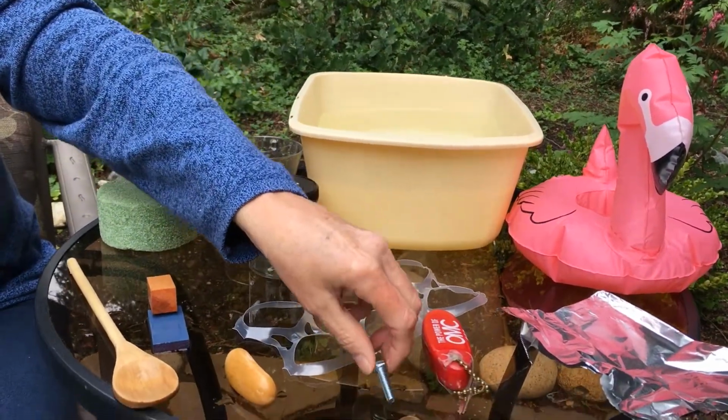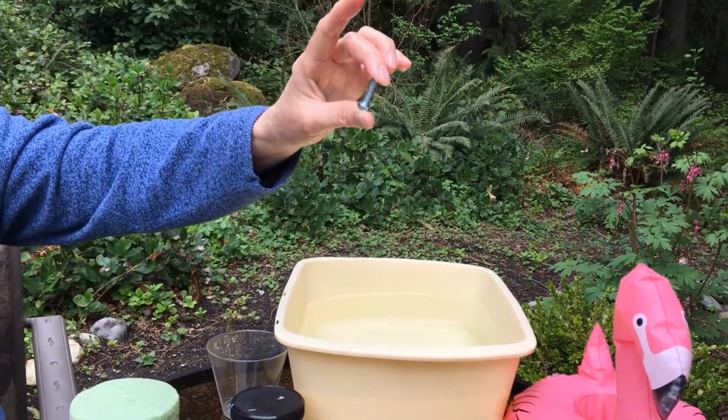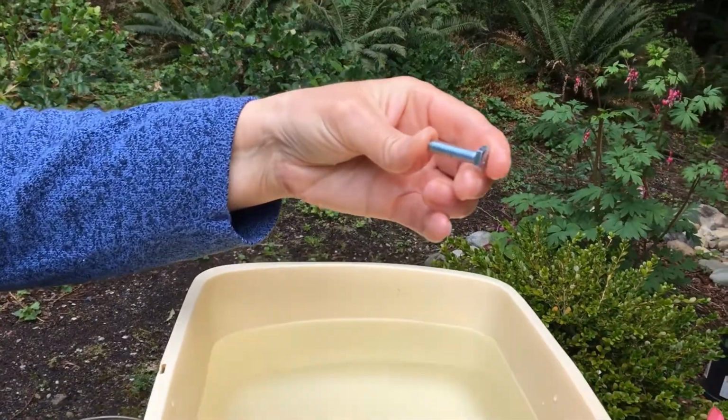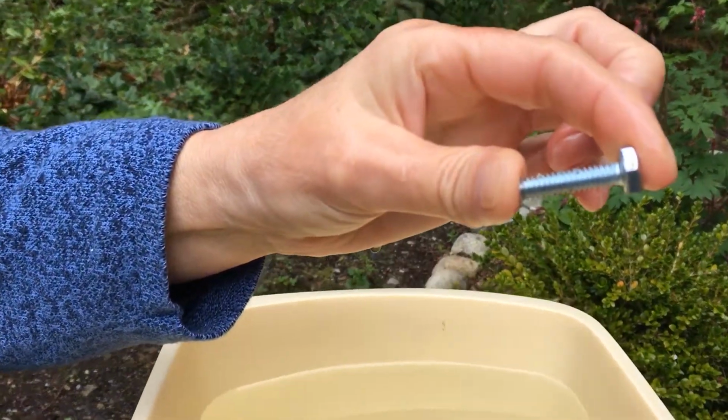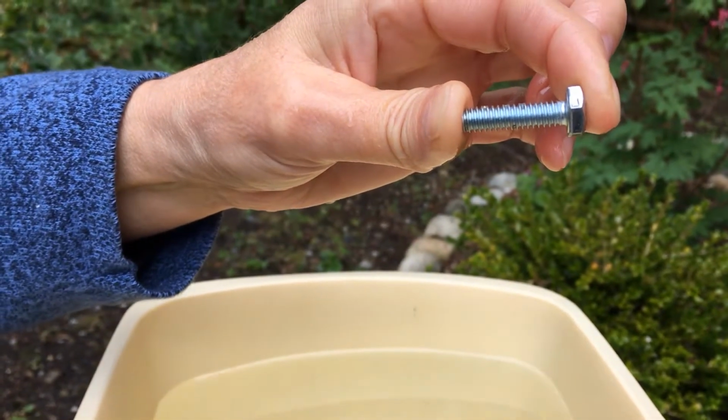How about a bolt? We use bolts to hook things together. What do you think? It's pretty small. It's made out of metal. Do you think it'll float or sink? Write bolt, B-O-L-T, on your paper.